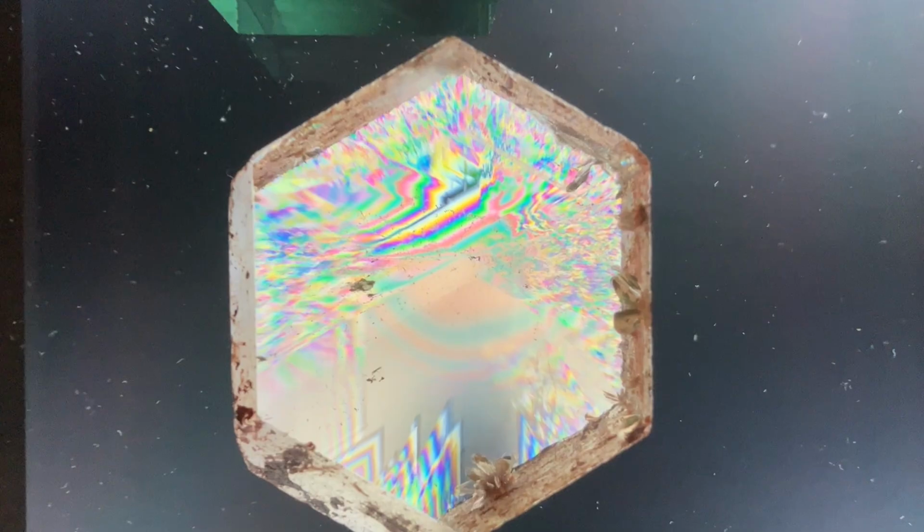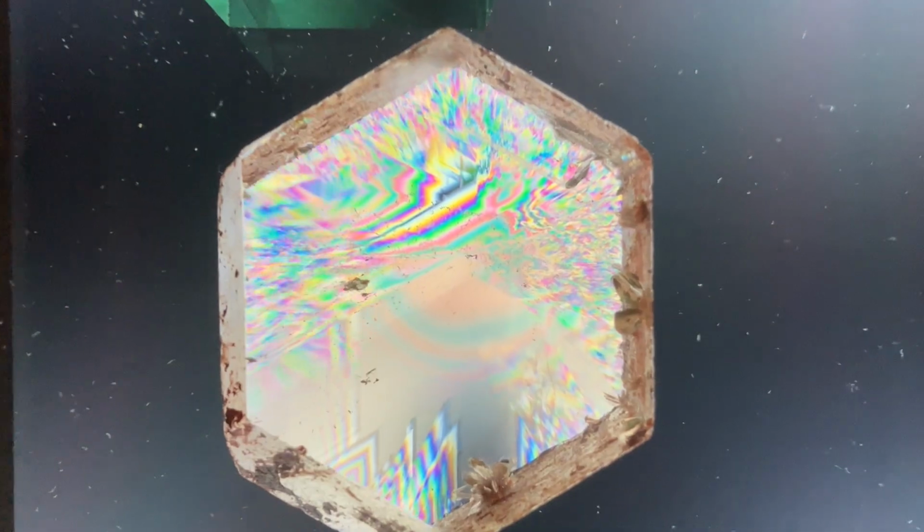As we bring our camera closer to our quartz crystal, I want to pause for a moment and mention the interesting rainbow-colored triangles that we see. These are Brazil law twins in our quartz crystal, and you can sort of think of them as a structural defect.